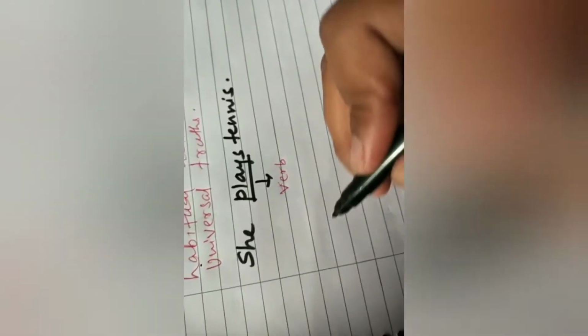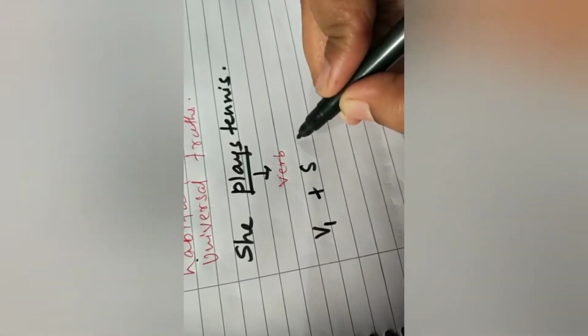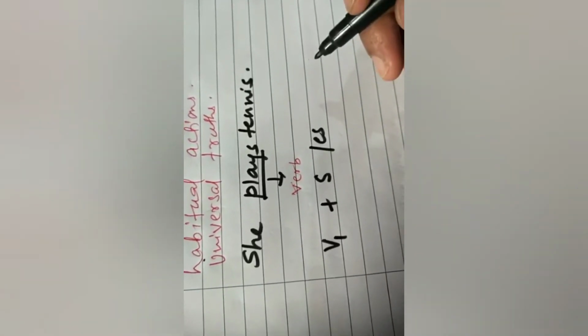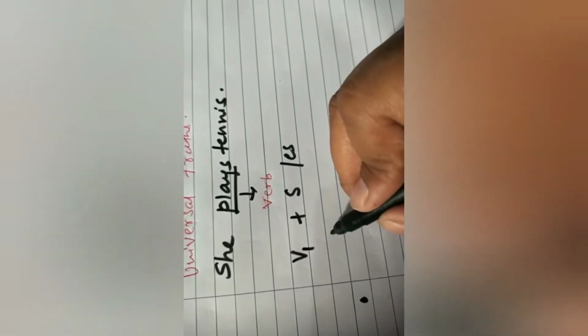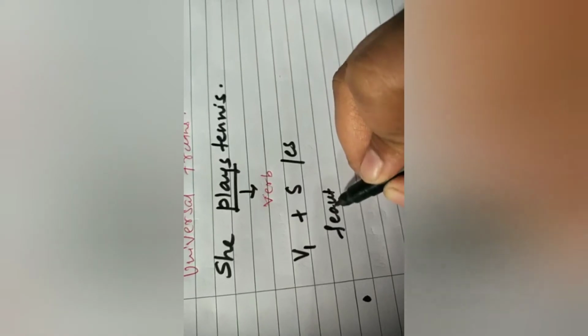There is a formula for that. The formula is V1 plus S or ES form.